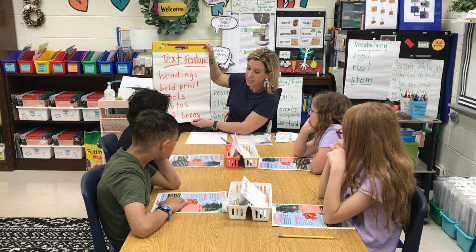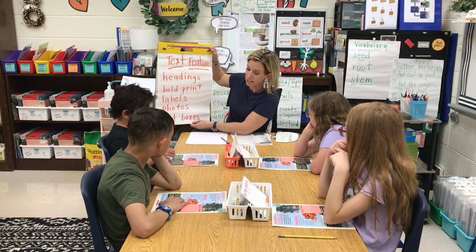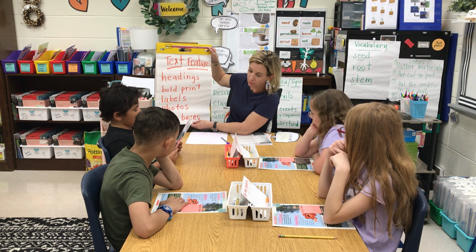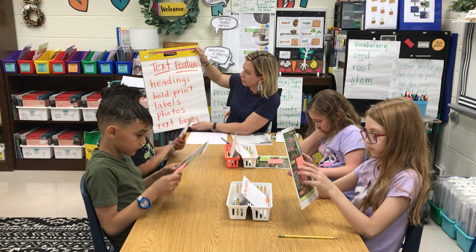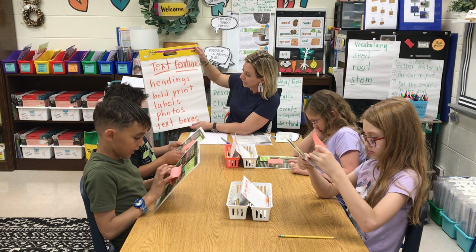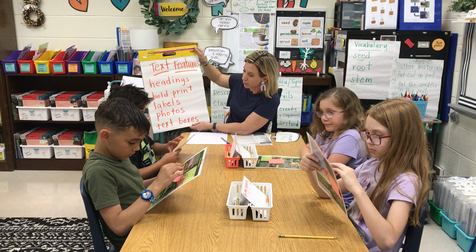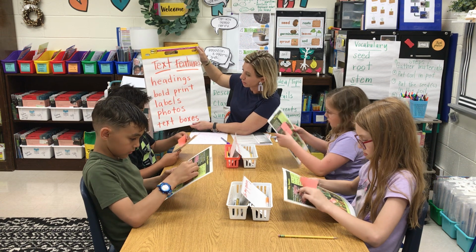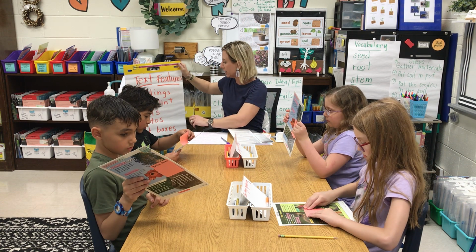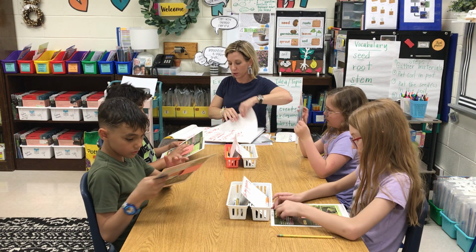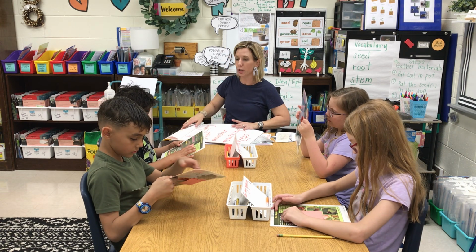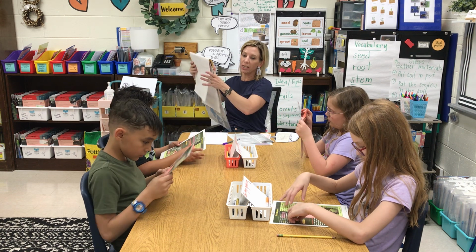Go ahead and take a look, because I know you're going to be curious, and you can flip it to the front and back and look at those text features. You're going to see headings, bold print, labels, photos, and don't touch the Post-it, and you're even going to see text boxes. So these are all text features that are other clues into the fact that this is what genre?